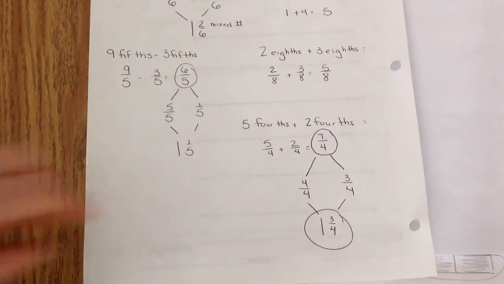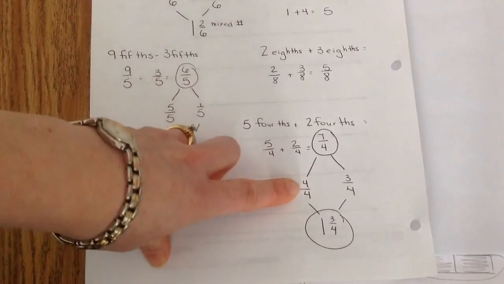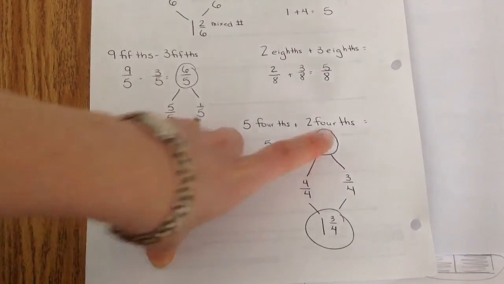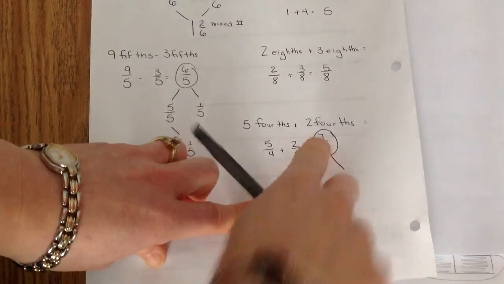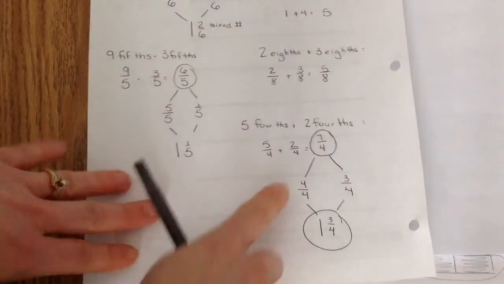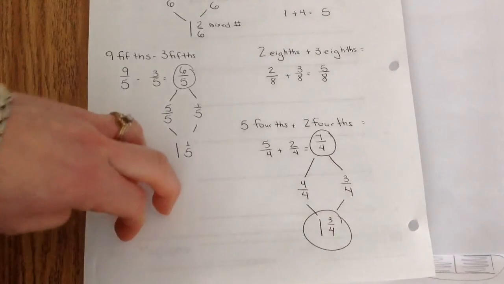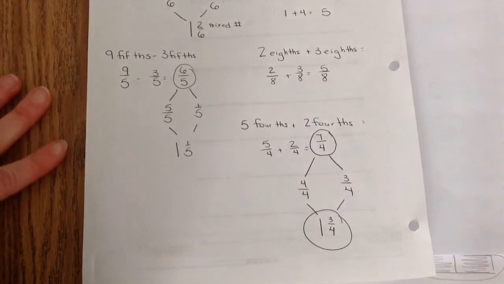This is what you should have. I took out my whole, which is 4/4, which equals 1. And what was left? 3/4. Because 4 plus 3 is 7. And I'm dealing with fourths. My whole and my part, 1 and 3/4.